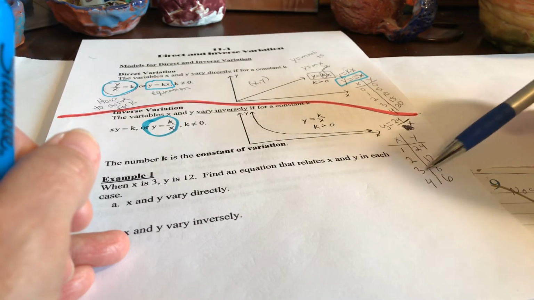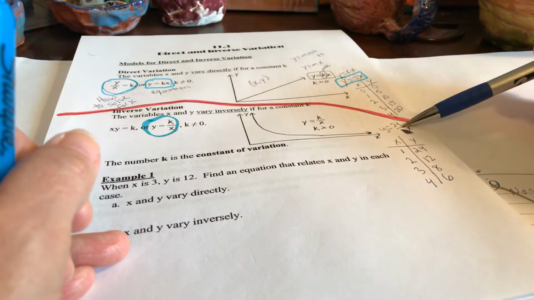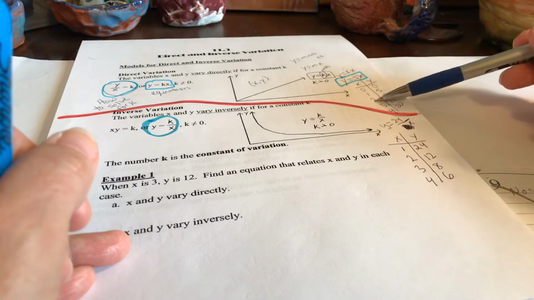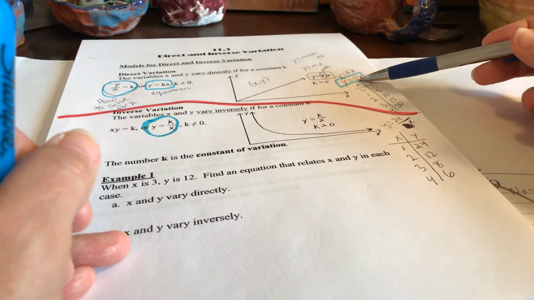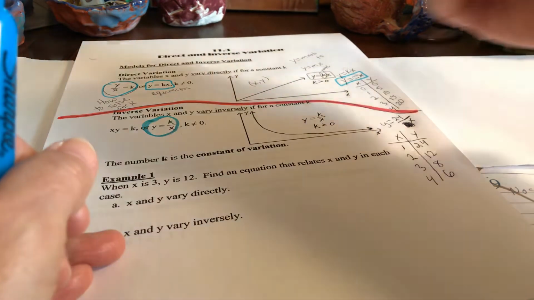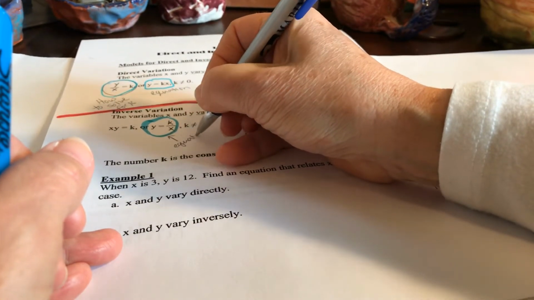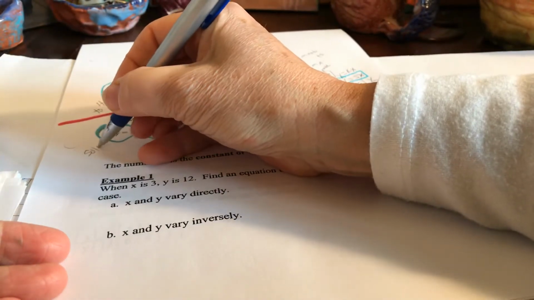So multiplying the x and y times each other gives you k for inverse, but dividing the y by x gives you the k for direct variation. This is how you write the equation. This is simply how you solve for k.